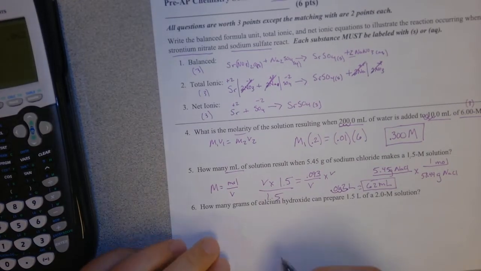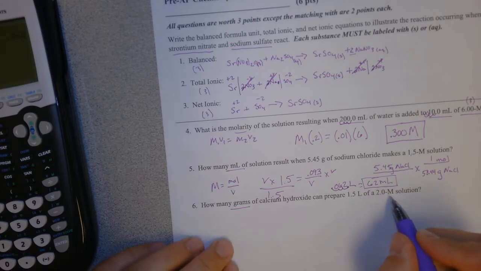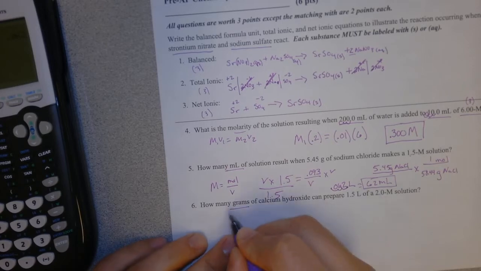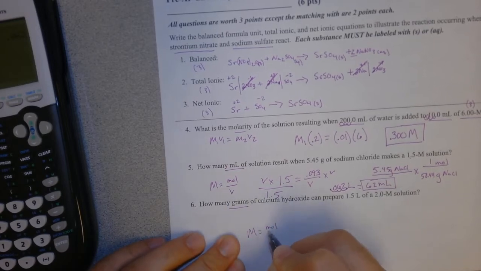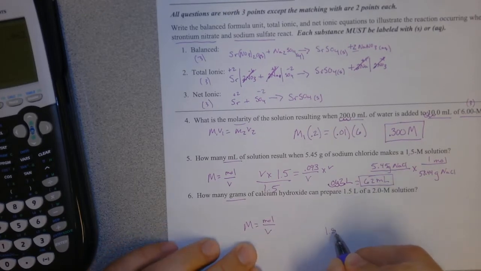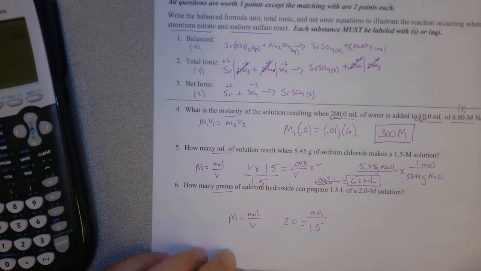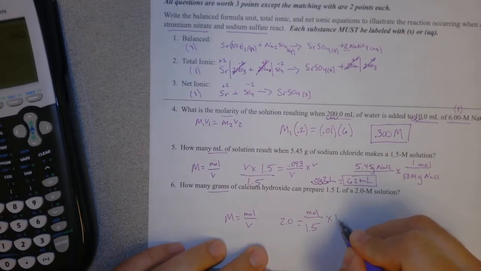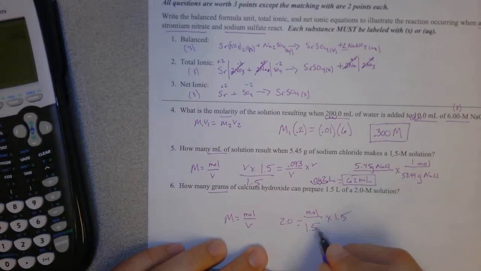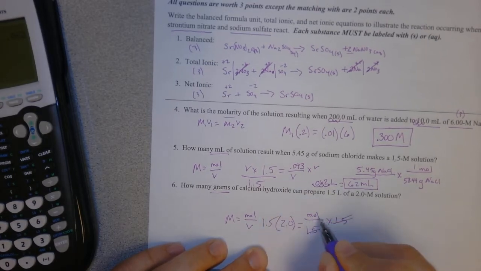Number 6, how many grams? There's a little thing that we need to come back to. Calcium hydroxide can prepare 1.5 liters of a 2 molar solution. So set up my equation again, moles over volume, right? So I have 1.5 liters. That's a good thing because I don't need to convert anything. And they give me a molarity of 2.0, which means I need to find my moles. So I multiply by 1.5, do the inverse operation to get rid of this, and then multiply this side by 1.5, that should leave me with the moles.